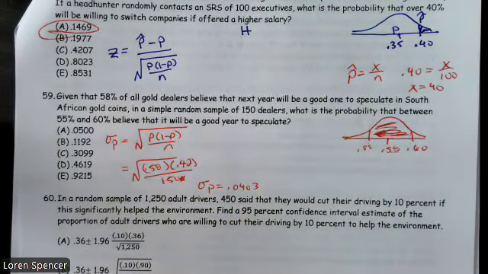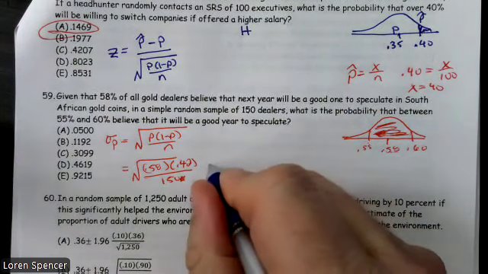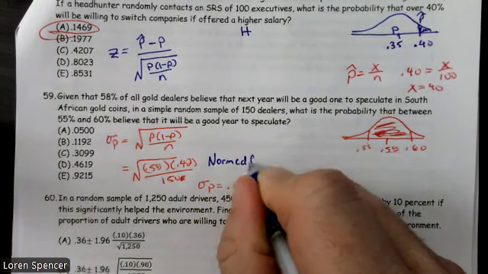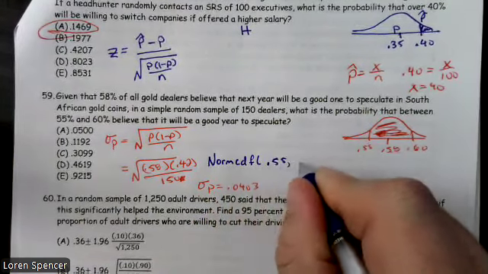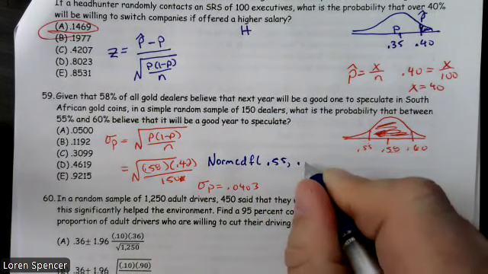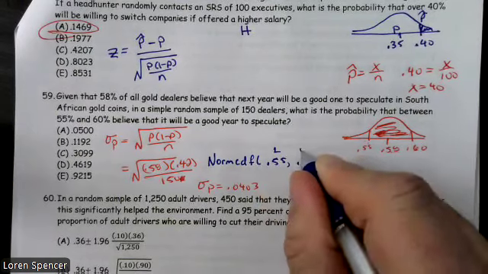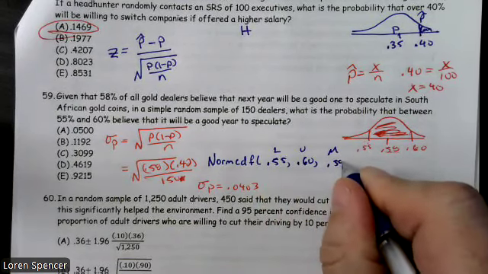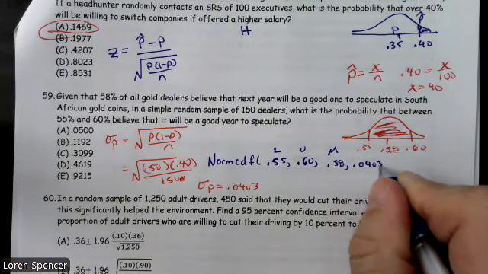Well, it's been a long time since we've done this, but anytime we've shaded something like this and it was normal, we want to go to norm CDF, in which case our lower bound was 0.55, and the upper bound is 0.60. Then I have my mean of 0.58 and a standard deviation of 0.0403.